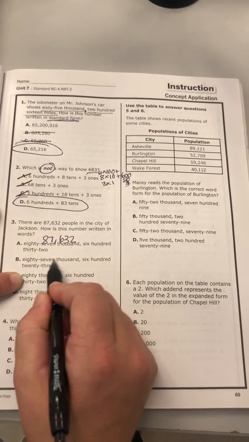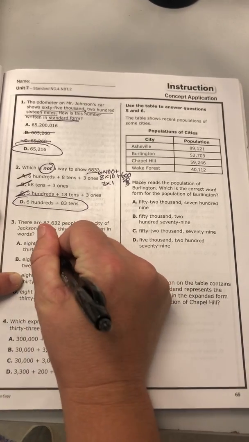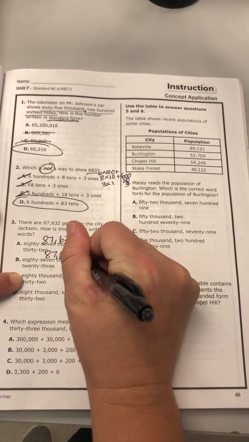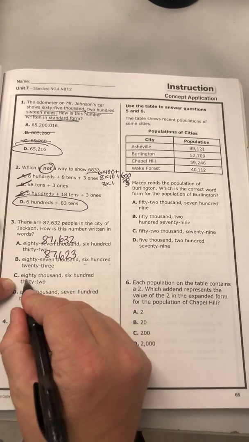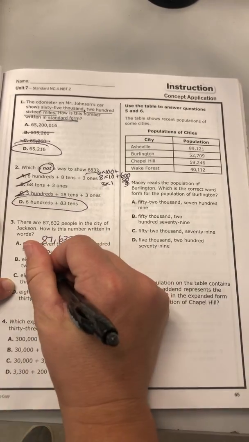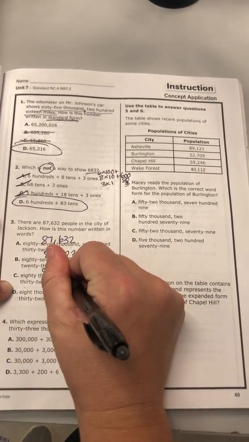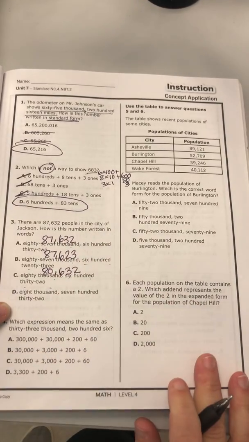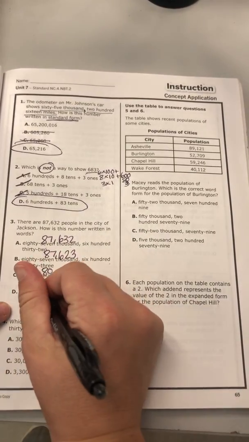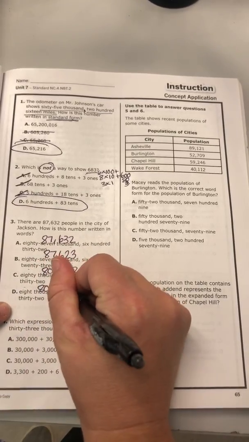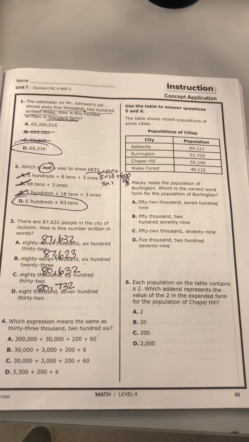We have 87,623. We have 80,632. And then we have 80,732. So which one matches 87,632? A.